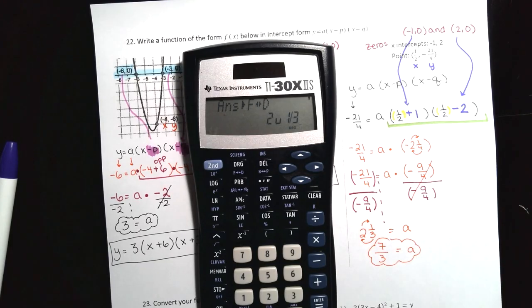Putting this in a thinking bubble. Let's go again. Y equals 7/3 for your A value. X, opposite of what you see, so plus 1. X, opposite of what you see, -2.